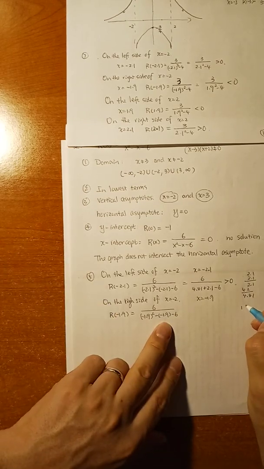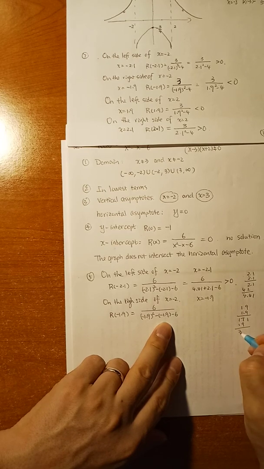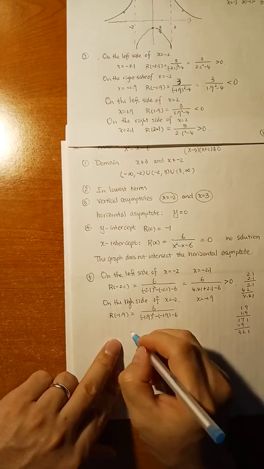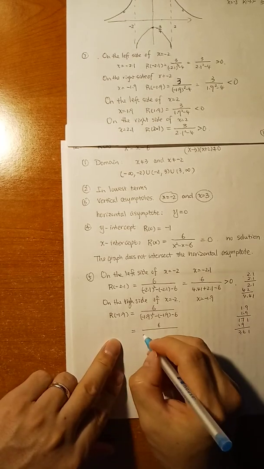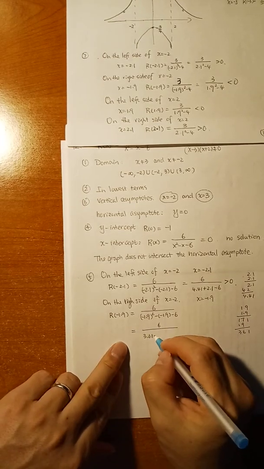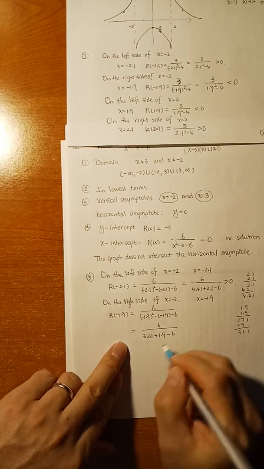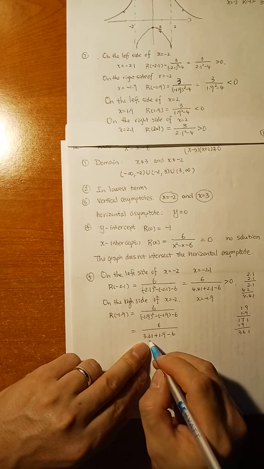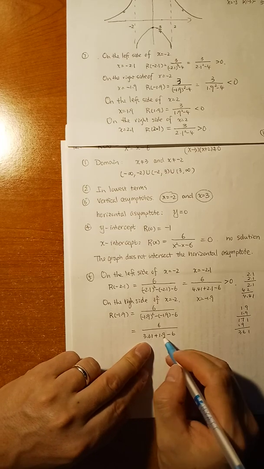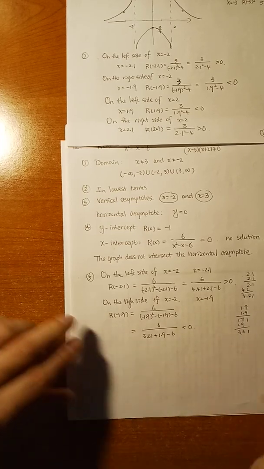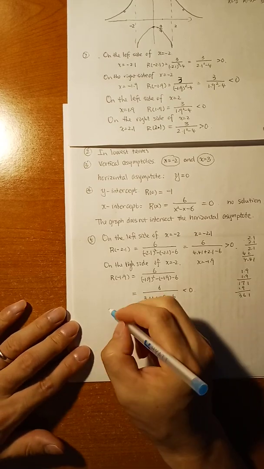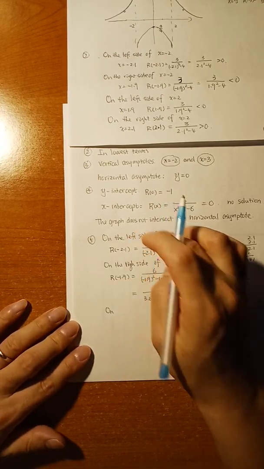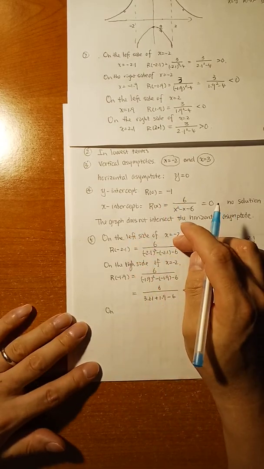Let's check 1.9 times 1.9, which is 3.61. So 3.6 plus 1.9 minus 6. This sum is less than 6, since 4 plus 2 is 6. So the difference is less than 6, and we get a negative. Okay, so we studied the left and the right side of x equal to -2.